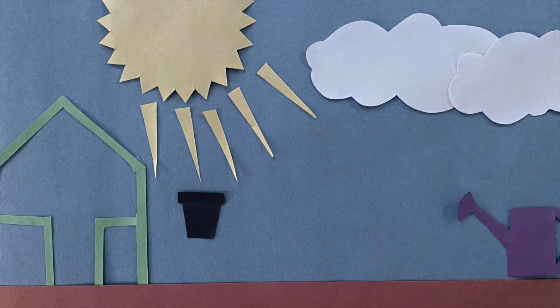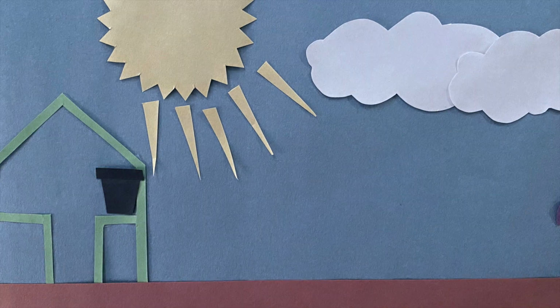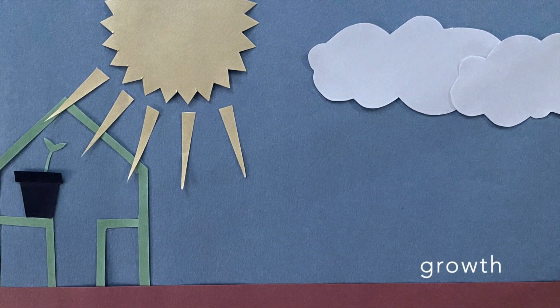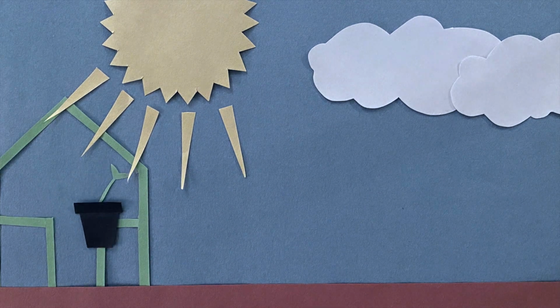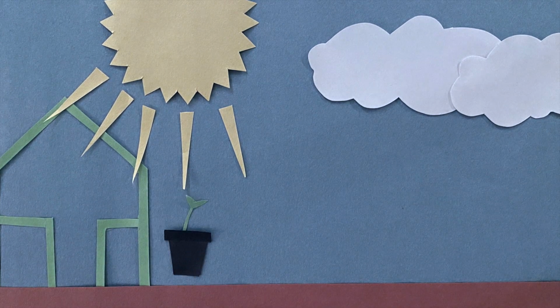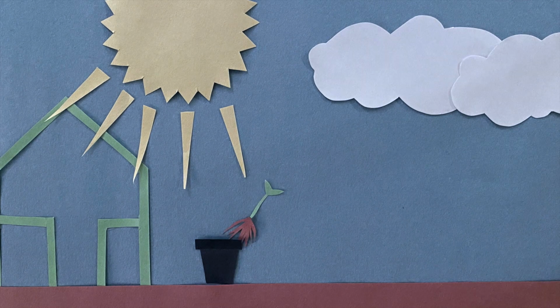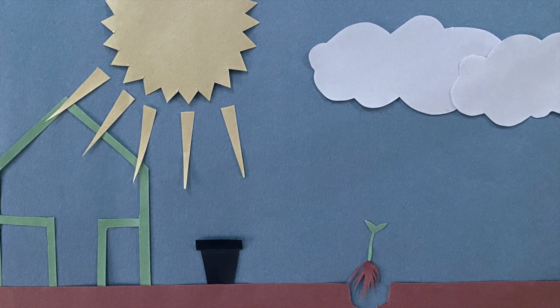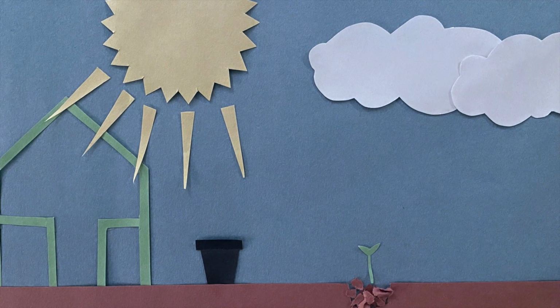We start a lot of our plants in the greenhouse to protect seedlings from harsh conditions. When they grow up and it gets warmer outside, we can move the plants out into the garden. The stem gets taller, roots extend down, and leaves emerge above the ground. Many plants produce flowers to attract pollinators with their fragrance and colors.